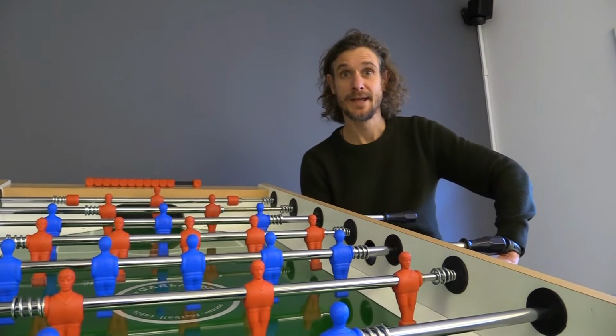Is it an app? Is it a website? No, it's Office League, a progressive web app taking your table football to the next level.